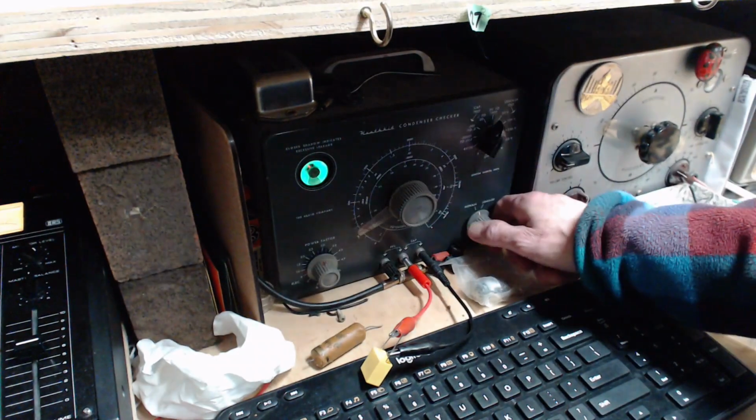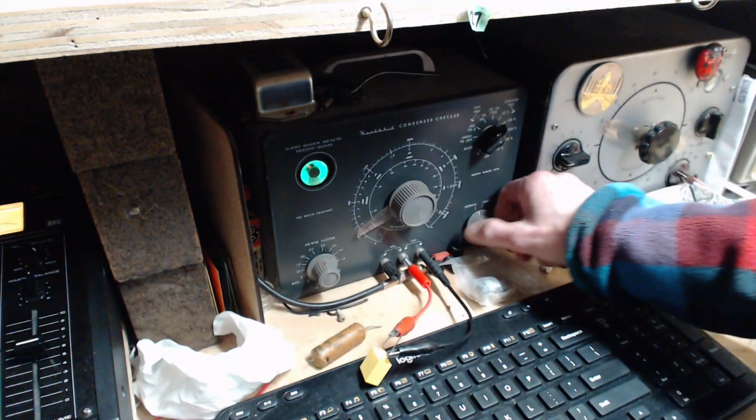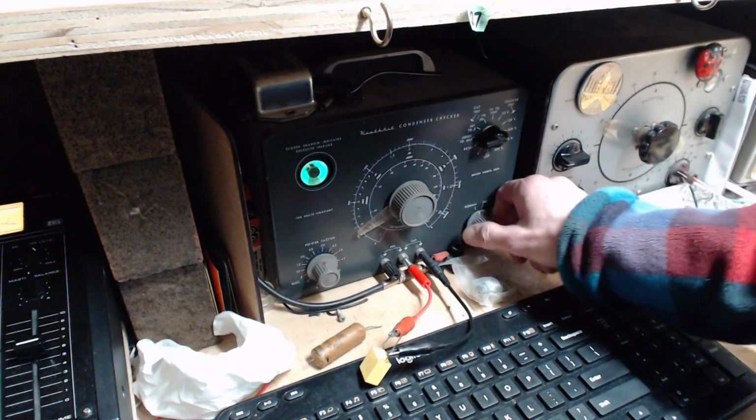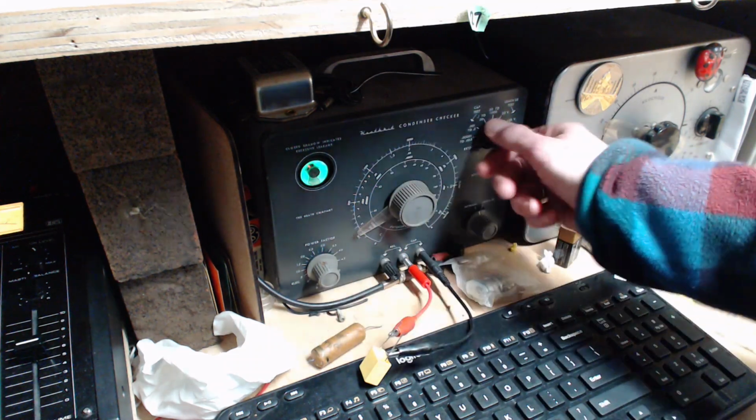50 volts, watching the eye. Boom, right open. 150, right open. 250, right, I mean, it's just going to go. If we could go up to 450, it would go right open.